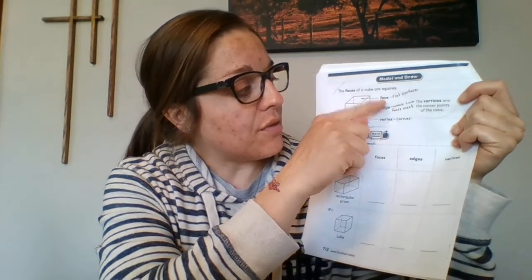So the first thing is a face. So the face of a cube or rectangular prism, your face is just like your flat surface. So if you look, we have a flat surface here, here, the bottom, the back here, and then a side and a side. So our cube is made up of 6 faces, okay, 6 flat surfaces.